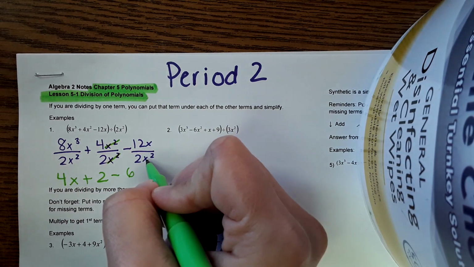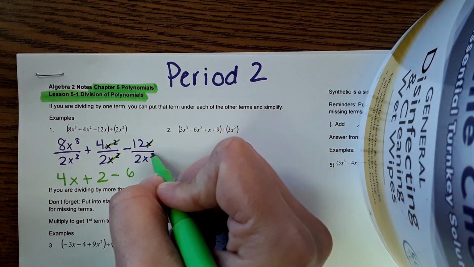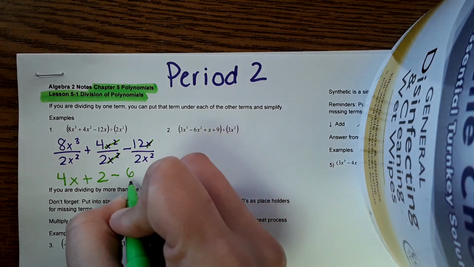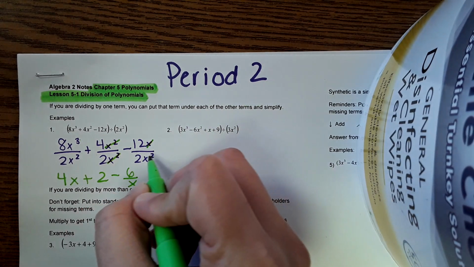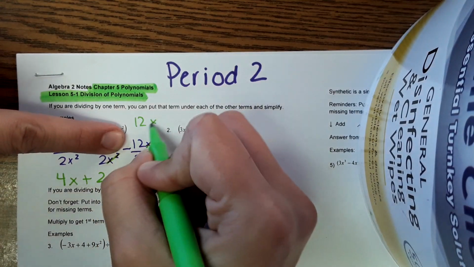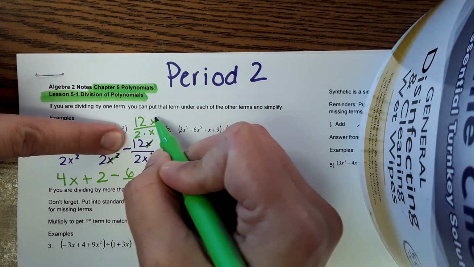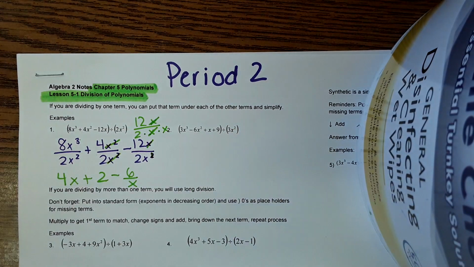But then x over x squared, this would cancel and we'd be left with 1x on the bottom. So it's 6 over x. I don't know how to properly show that. So this is 12x, and then on the bottom you have 2 times x times x. So this cancels and you're left with 1x on the bottom.